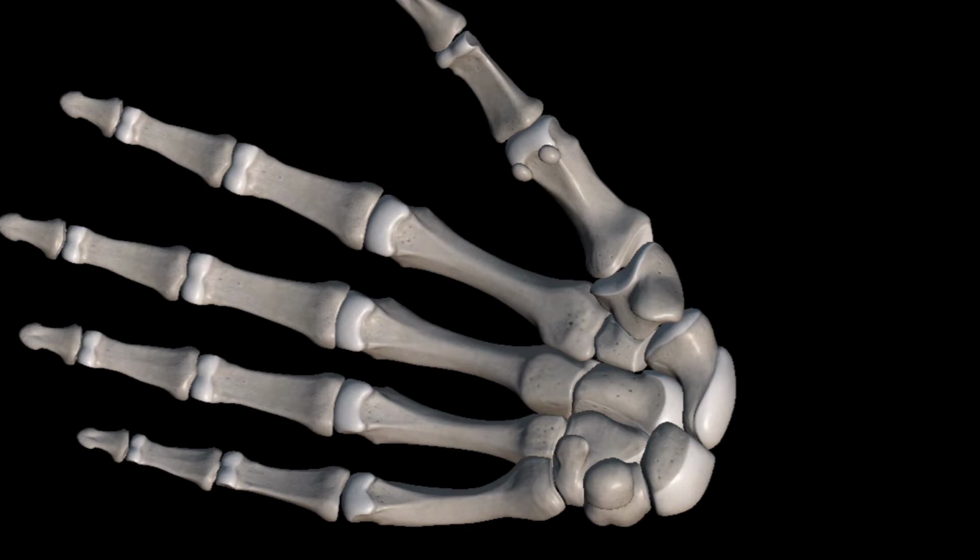This arrangement is from lateral to medial, from thumb side to little finger side. The second row, or distal row, also consists of 4 bones. First is the trapezium, second trapezoid, third capitate and fourth is the hamate. So these are the 8 carpal bones.